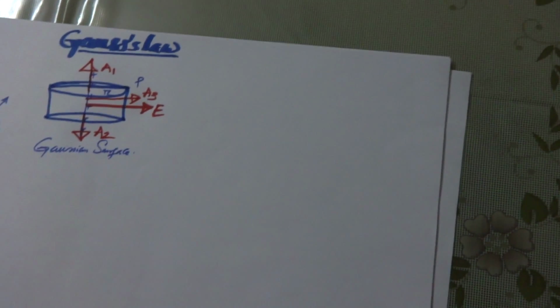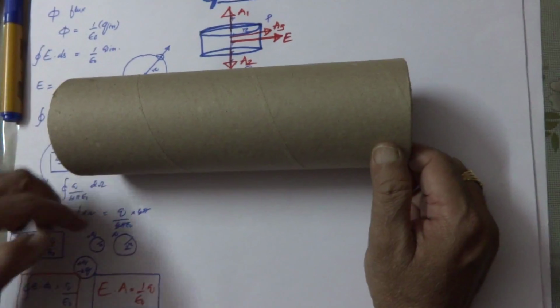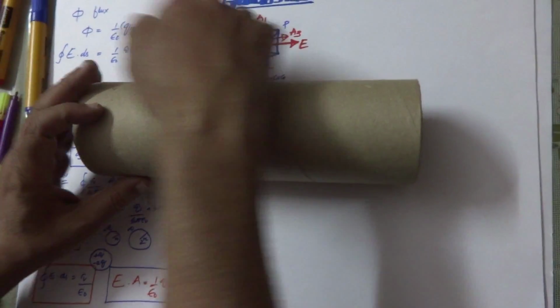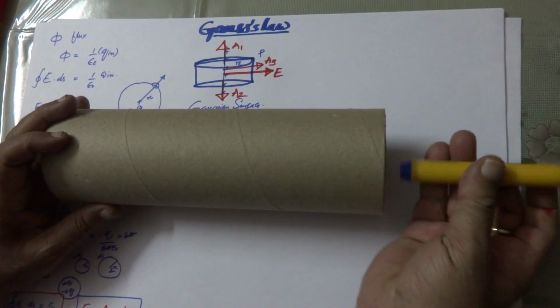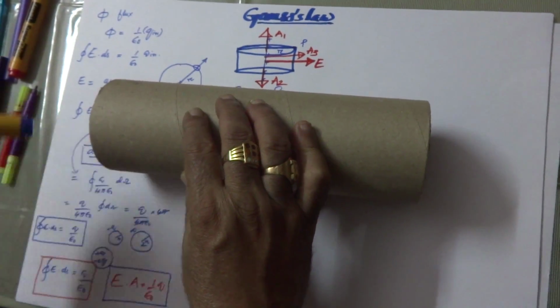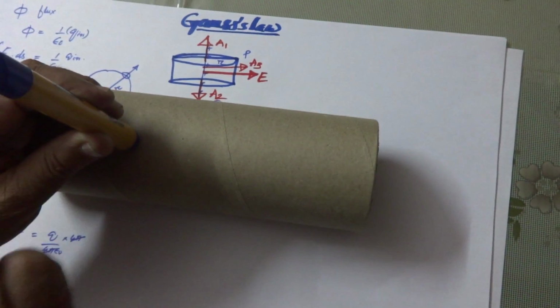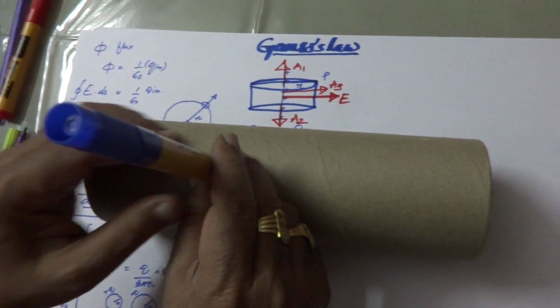So let me show, if this is the cylinder, this is one surface, this is another surface, and this is the curved surface. For this area, this is the outward normal. For this area, this is the outward normal, and for the curved surface, the normal that is coming out is the area vector.